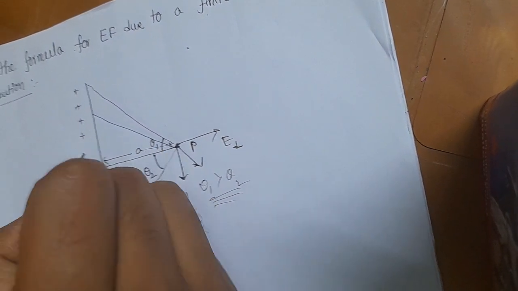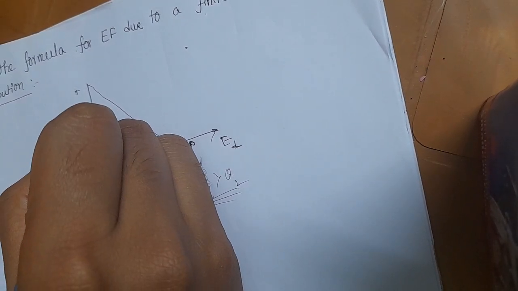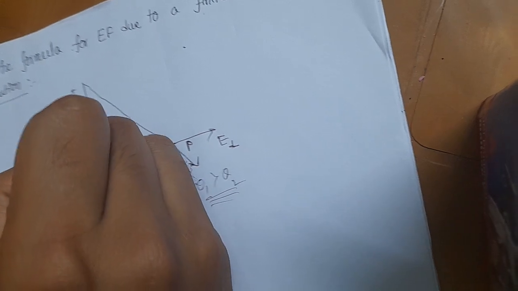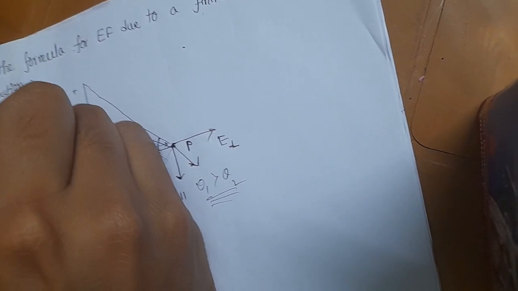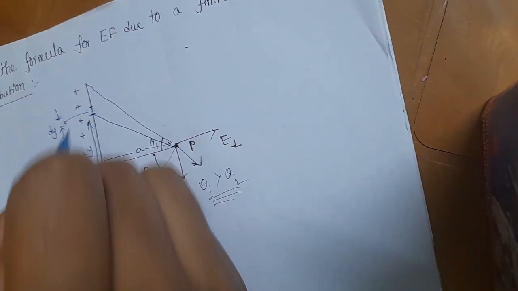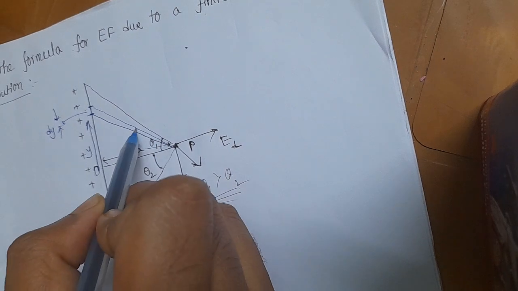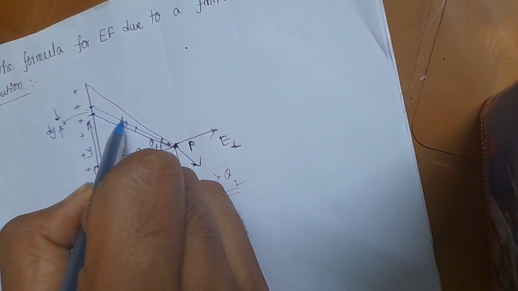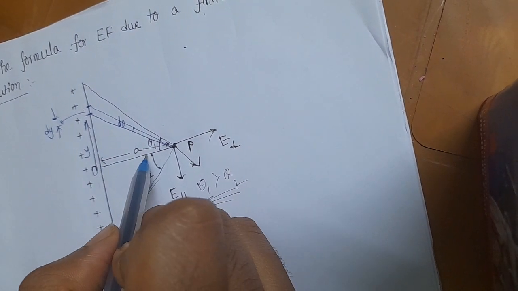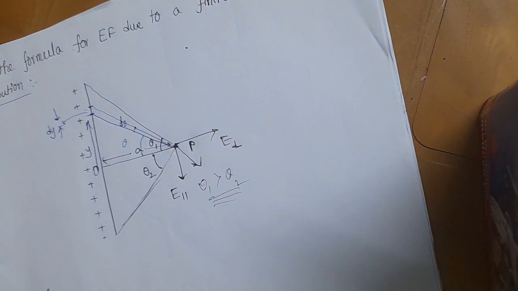I am picking up a random point here at a distance y, an element of length dy, subtending an angle d theta, and the angle that it makes with respect to the origin is theta.